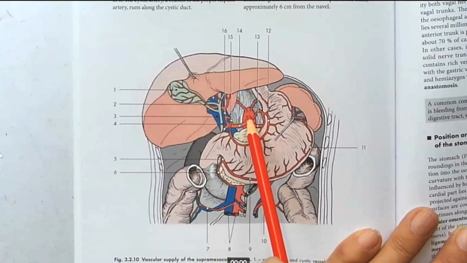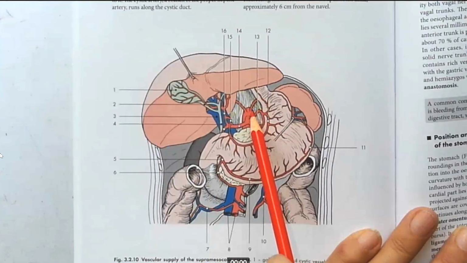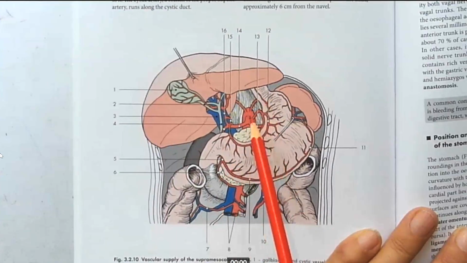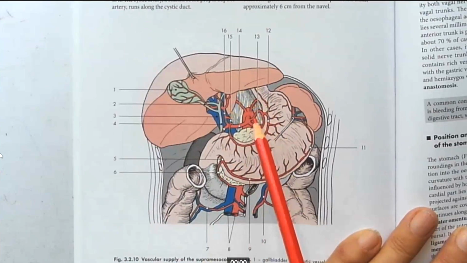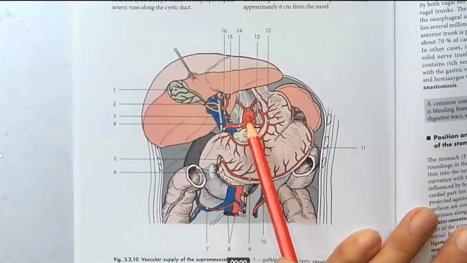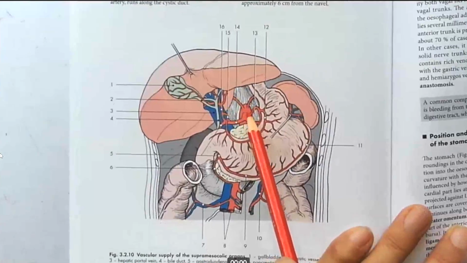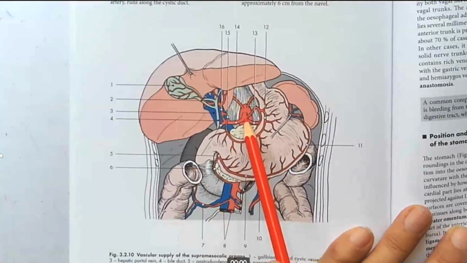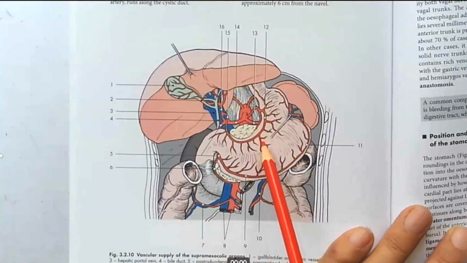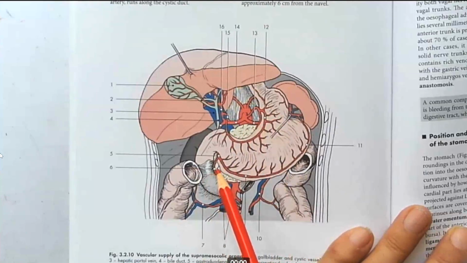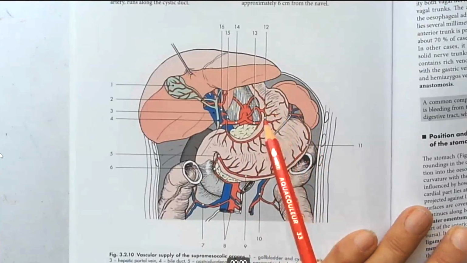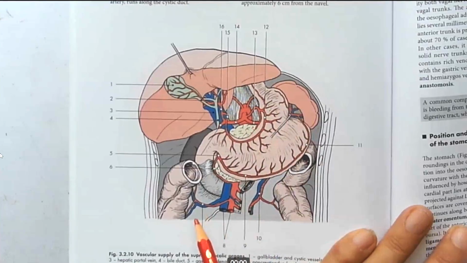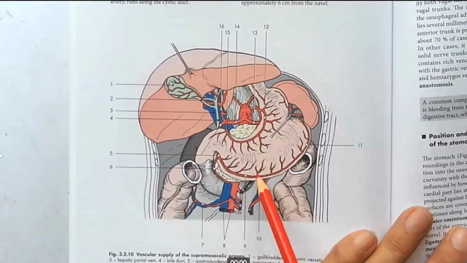On its left side is the hiatus of the aorta, the aortic hiatus, where we see not only the artery supplying the diaphragm, but also the important truncus celiacus, celiac trunk, celiac artery, that with its 3 branches supplies the upper part of the abdominal, peritoneal cavity, including stomach, spleen, pancreas, duodenum, etc. And then we see also gastric vessels.